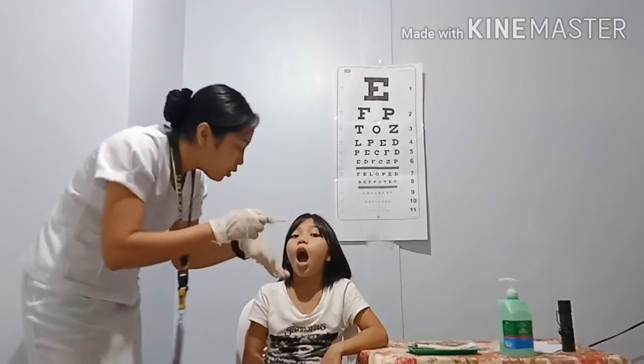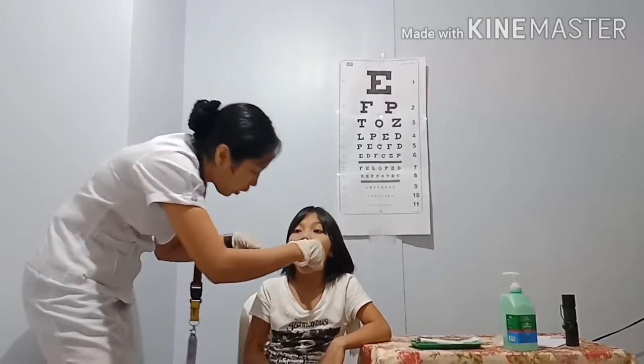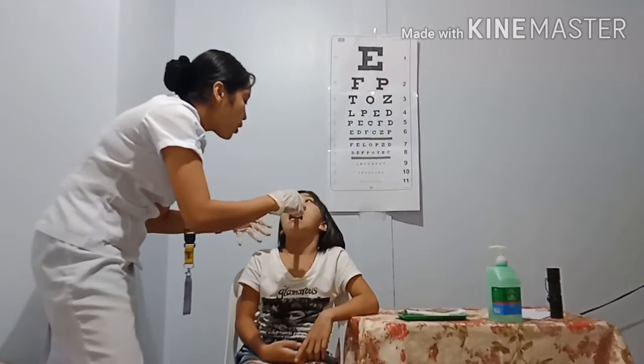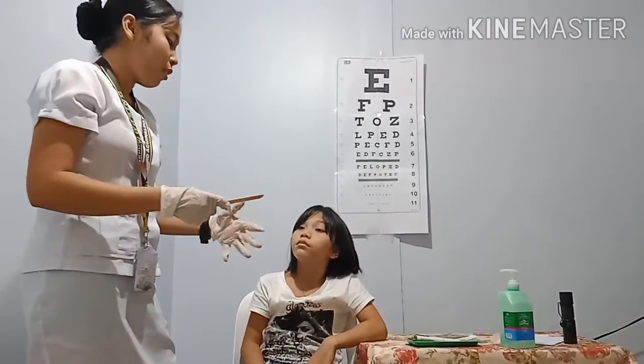Then we also need to check the lower part of the tongue and the frenulum. So raise it up, yes, very good. The color is pink. There is no presence of lesion. Very good. And then we also need to instruct the client to check the mobility of the tongue.